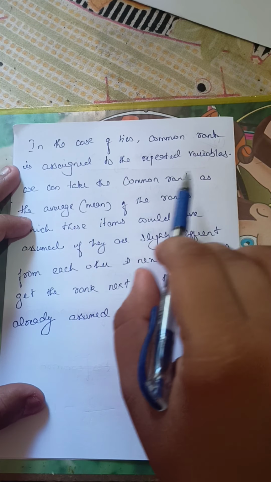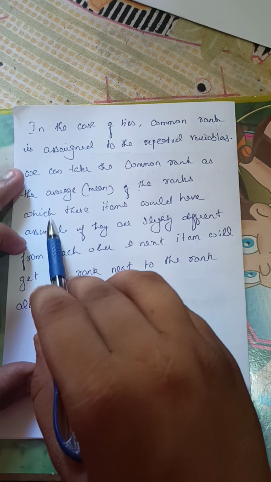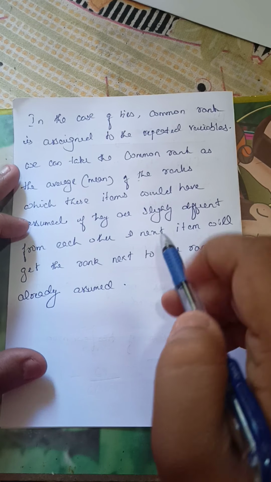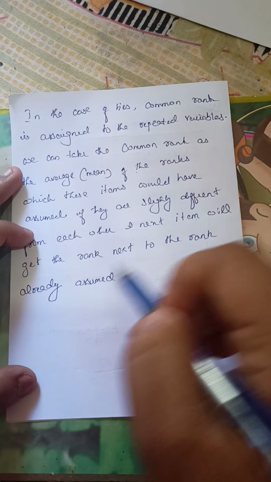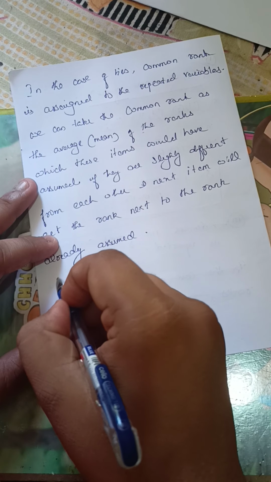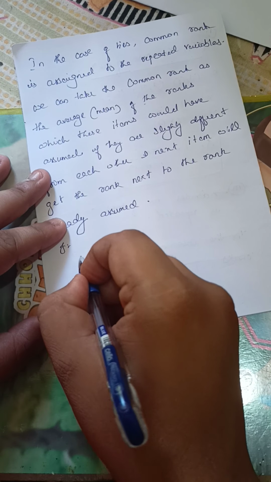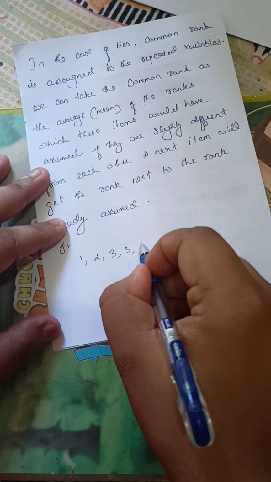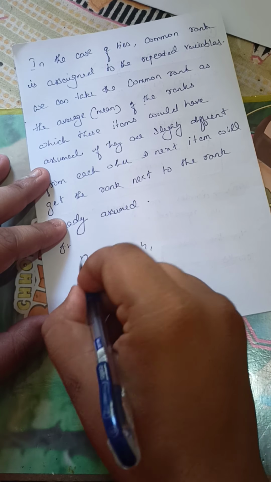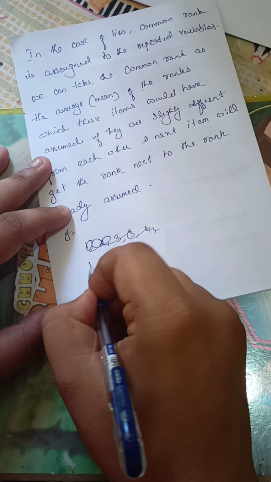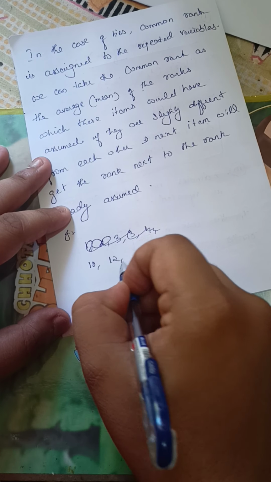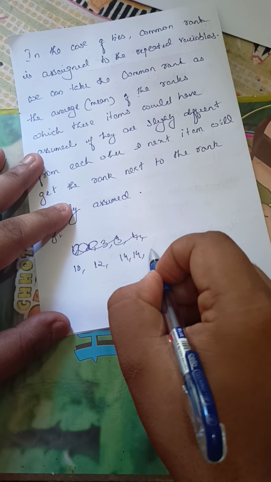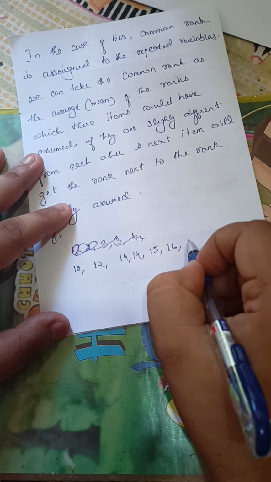We take the common rank as the average mean of the ranks which these items would have assumed if they are slightly different from each other, and the next item will be given the rank next to the rank already assumed. For example, suppose we have 10, 12, 14, 14, 15, 16, 17.